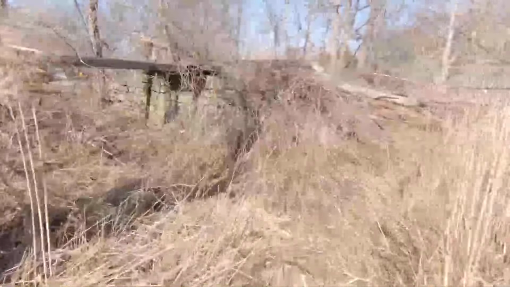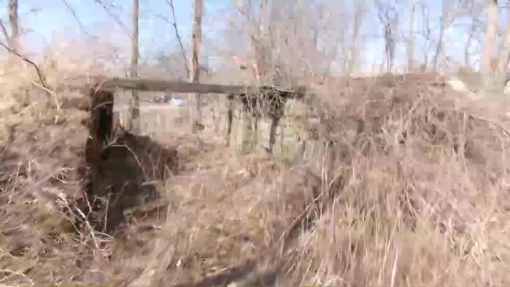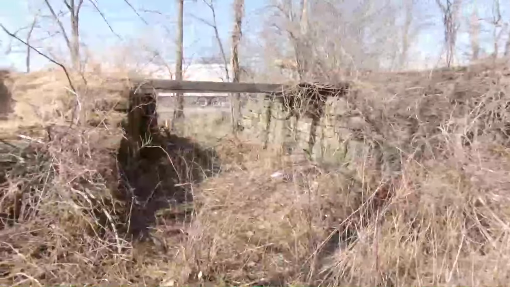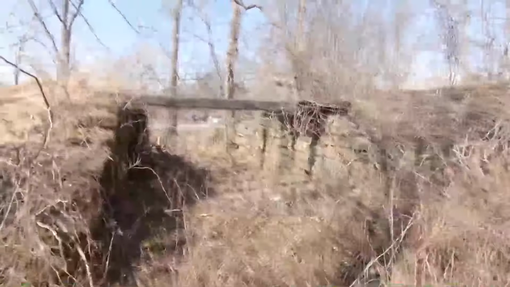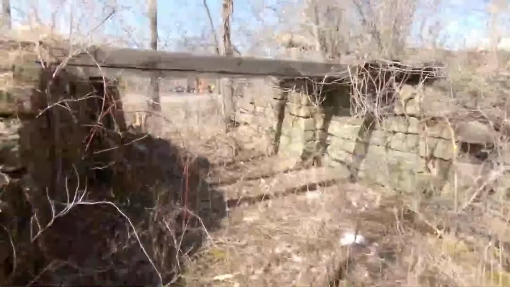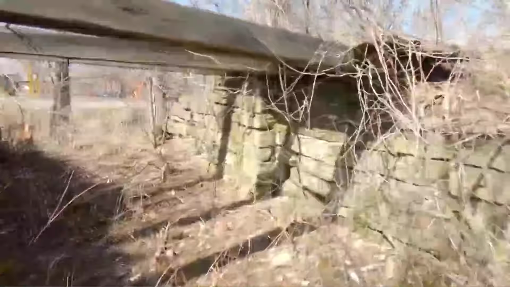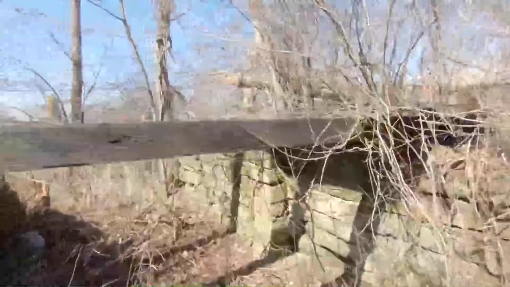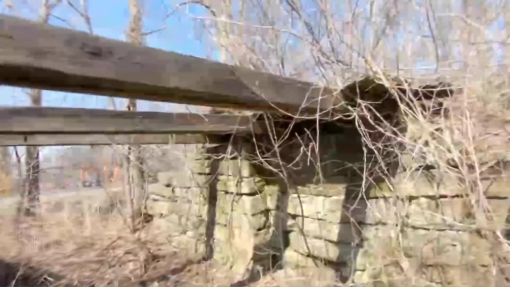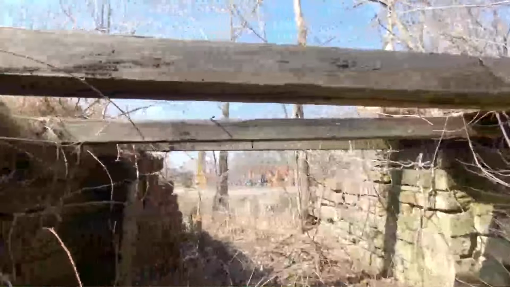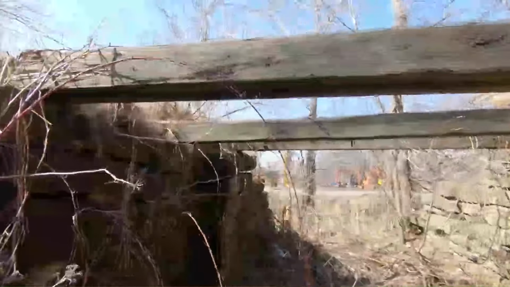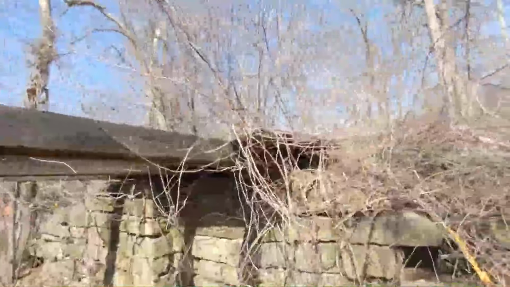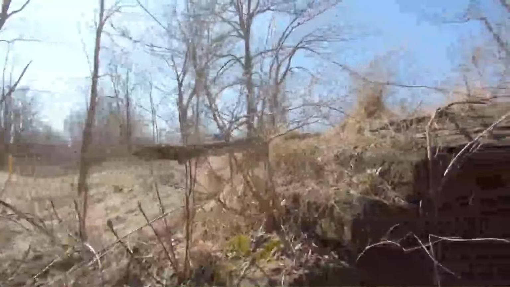Let's go up here and take a look at the back other side of this spillway. And we can get some nice close-up views of the structure, the old cut stone. And overhead, I don't imagine these wood beams have been around since 1840. They were probably put in at some later date so they could drive a vehicle over the top or something.